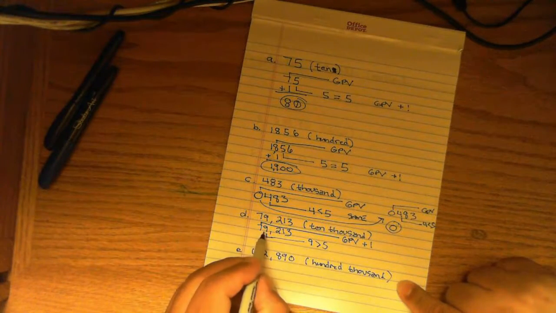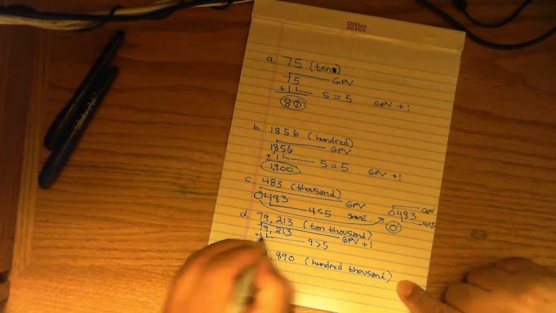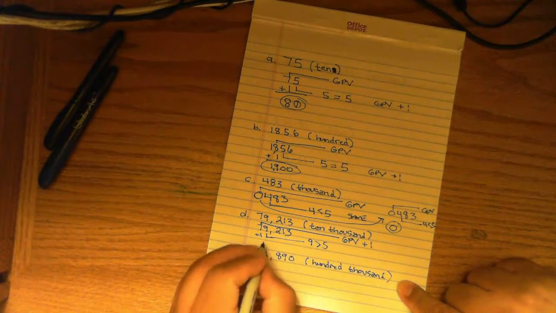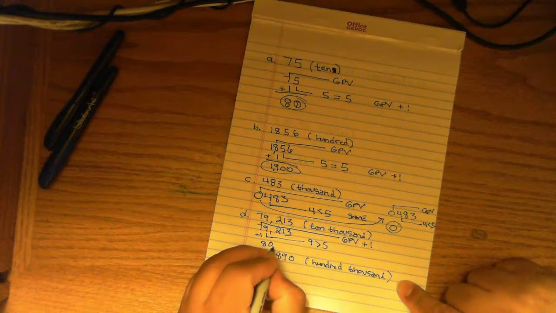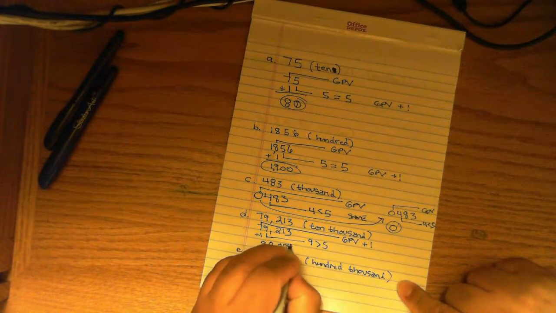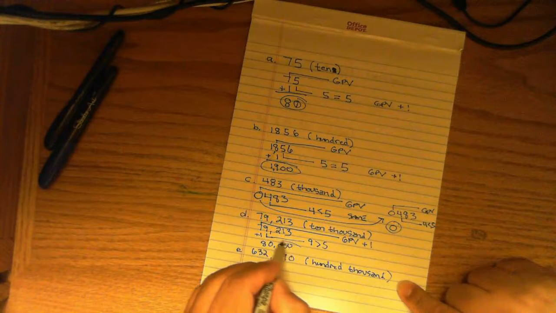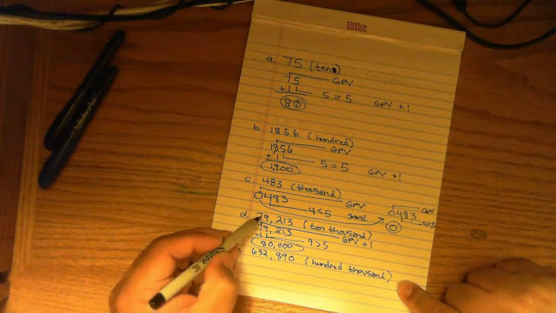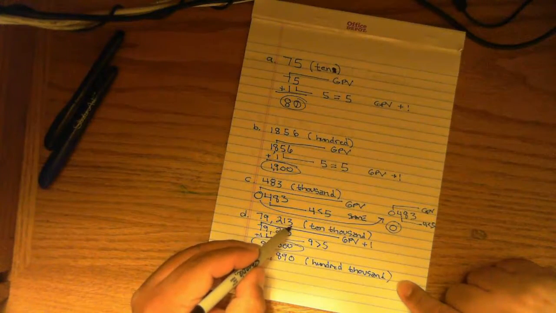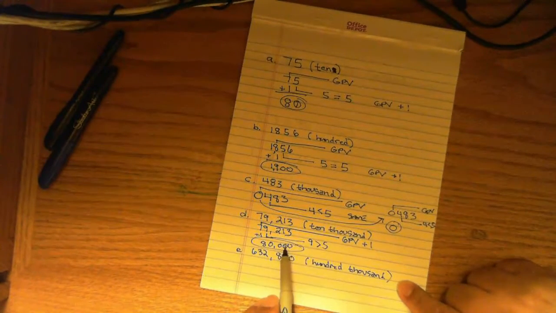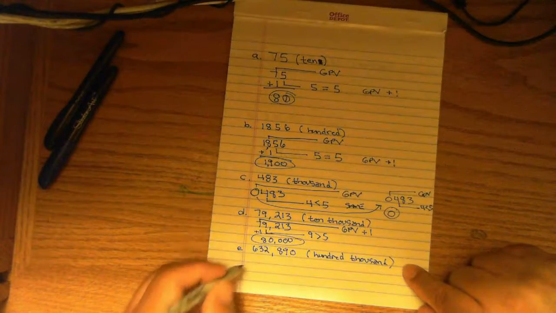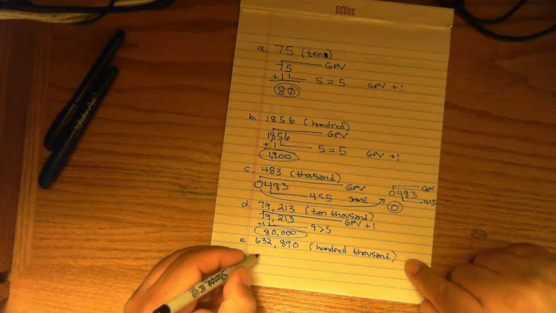Okay, so 7 plus 1 is 8, and everything after the given place value is converted to zeros. So 79,213 rounded to the nearest 10,000 is 80,000. Okay, thankfully I've given myself some more room here.